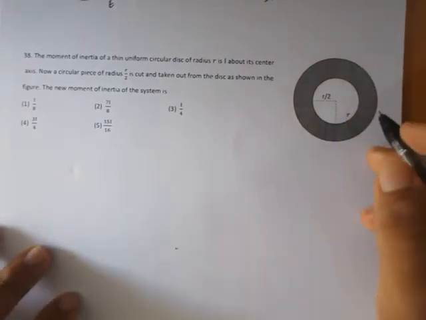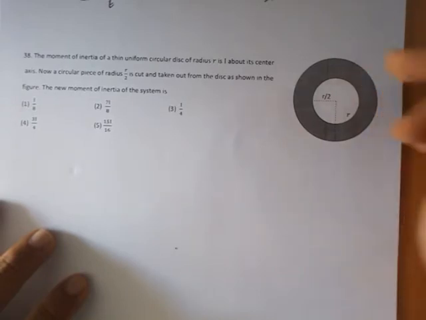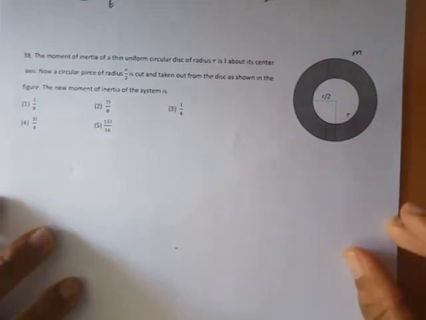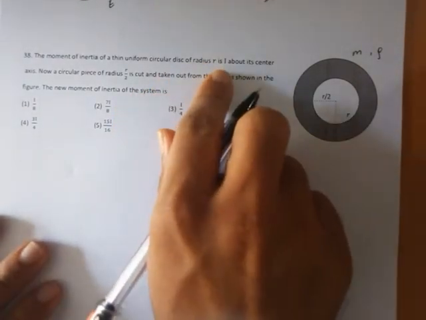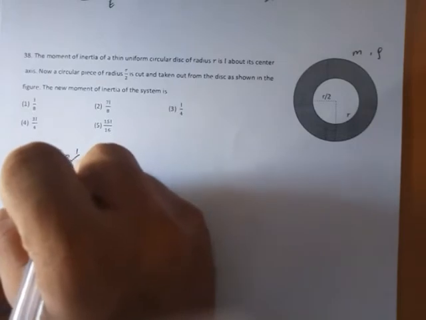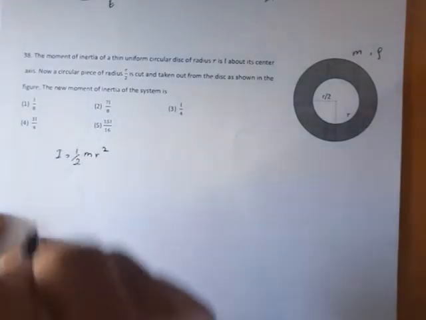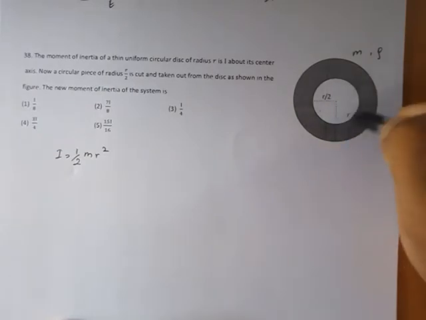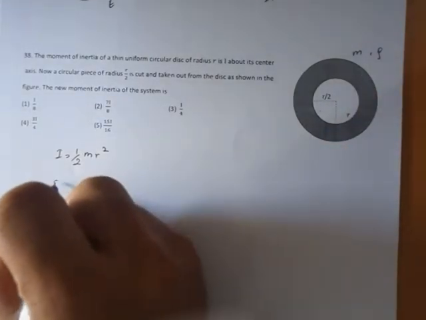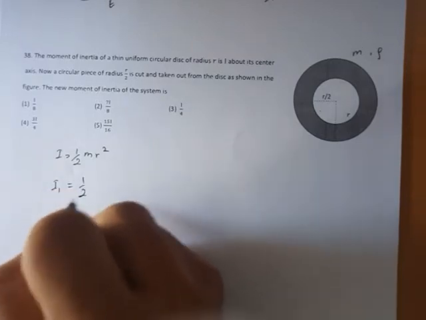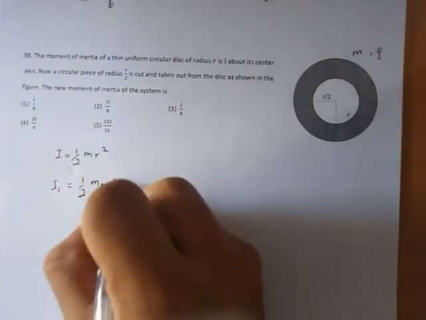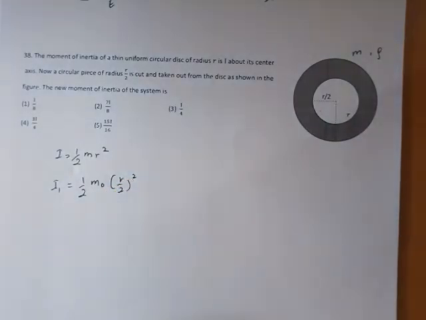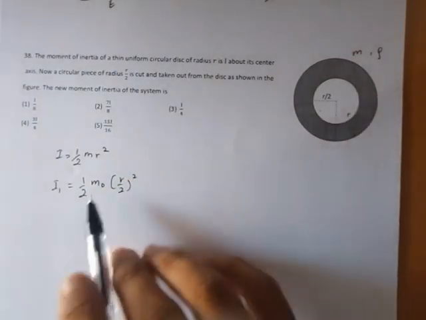So if I consider the mass of this whole disk is m, and the density is, let's say, rho. Now I can write an equation for I. We know I is equal to half m r squared. Now I can consider the disk of radius r over 2 having a moment of inertia I1. So I can write I1 is equal to half times the mass of this part, let's take that as m naught, times the radius squared, so r over 2 squared. Here I want to find m naught. So how can we find it?